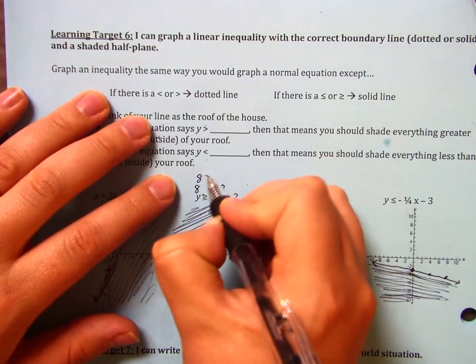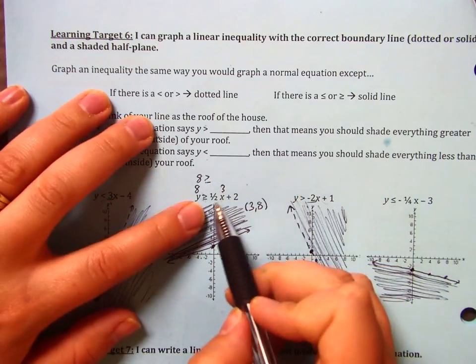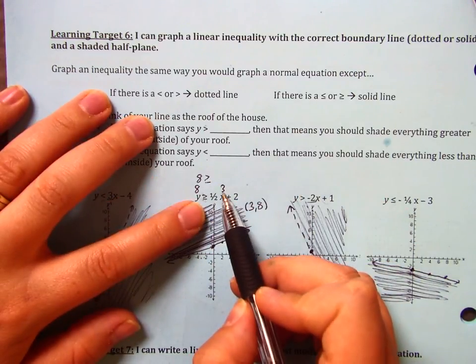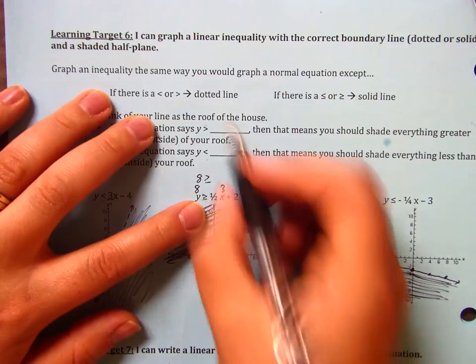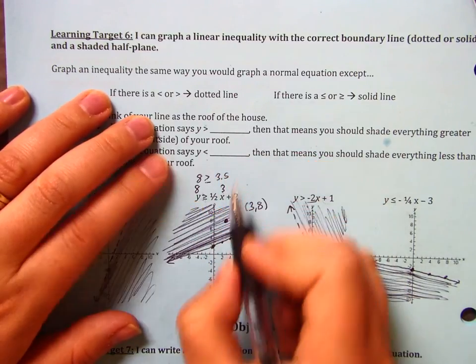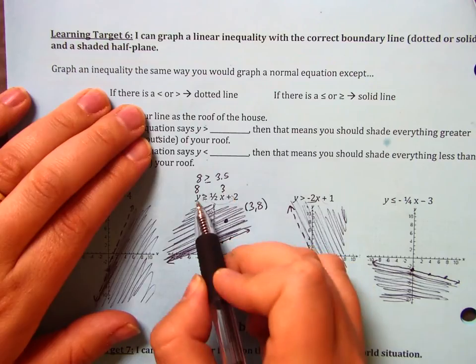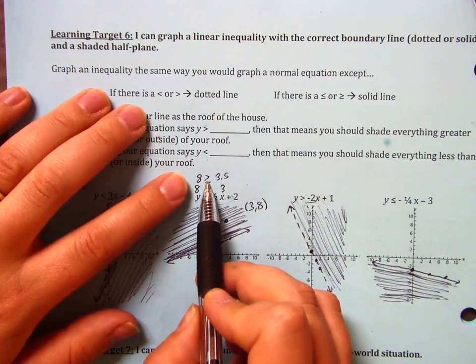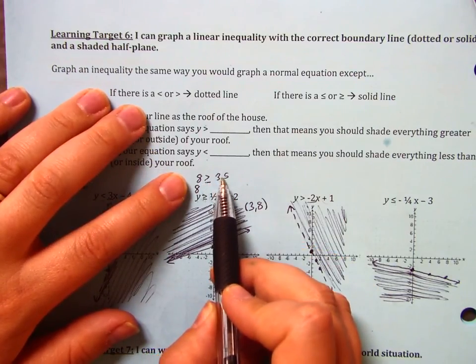So 8 is greater than or equal to 1/2 times 3, which is 1.5, plus 2. So this side equals 3.5, this side equals 8. 8 really is greater than or equal to 3.5.